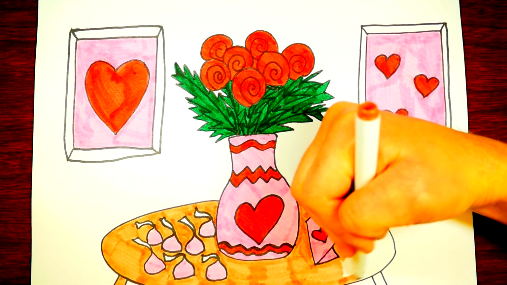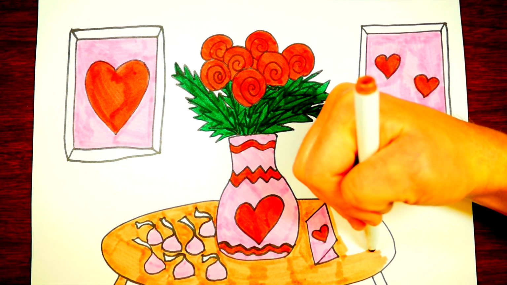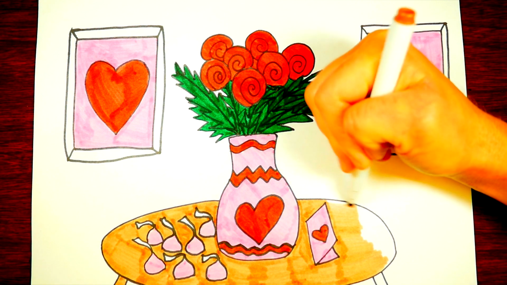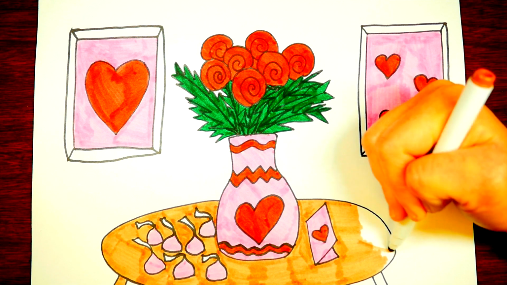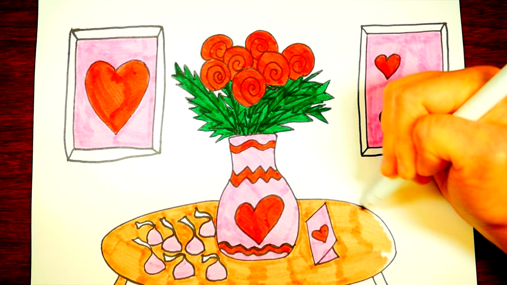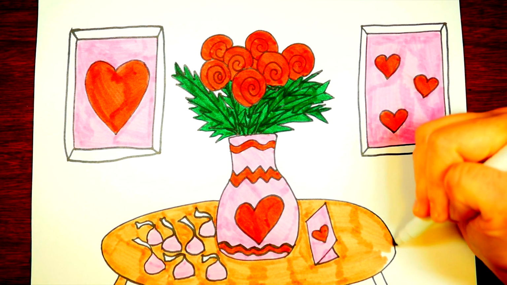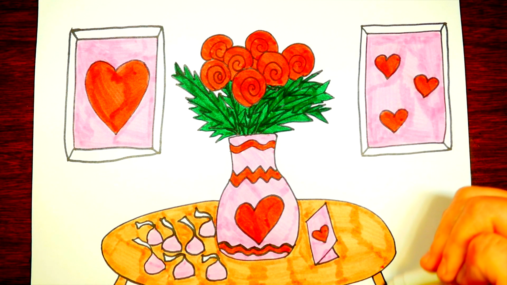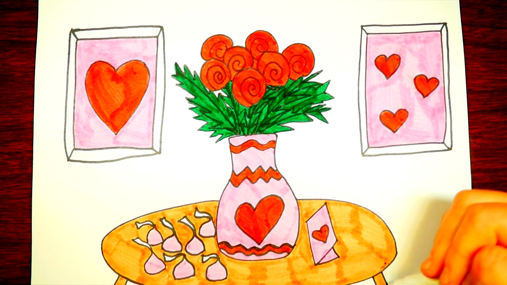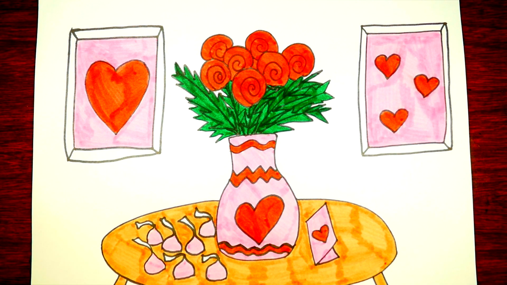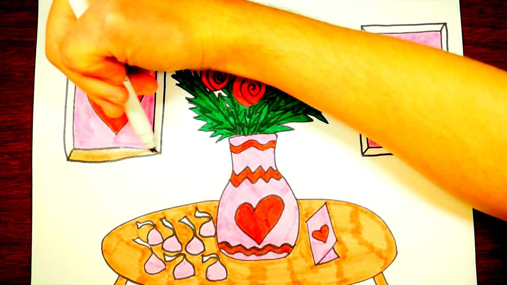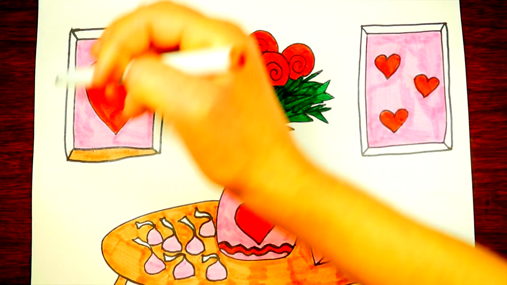Alright, so we'll color in the rest of this wooden table. Got this circular wooden table. It looks like an oval. There we go. We'll color in the tabletop with this brown color. There we go. Color the table leg in with brown. And let's see, what are we missing? What else should we color in? How about we'll color in these picture frames? We'll make them wooden picture frames.